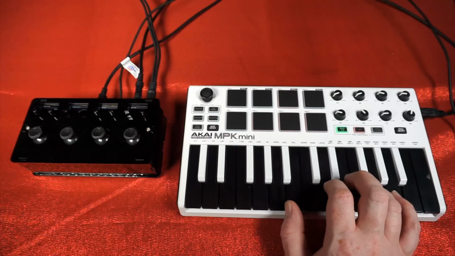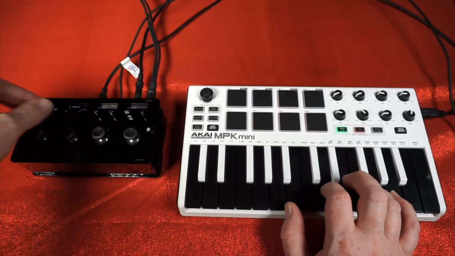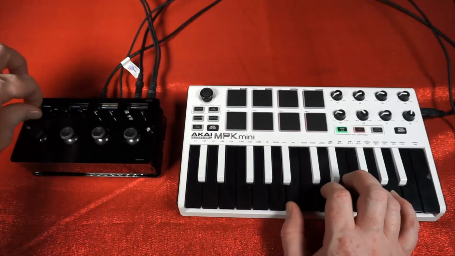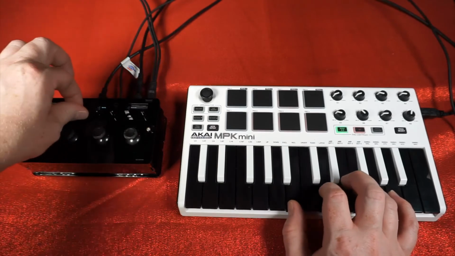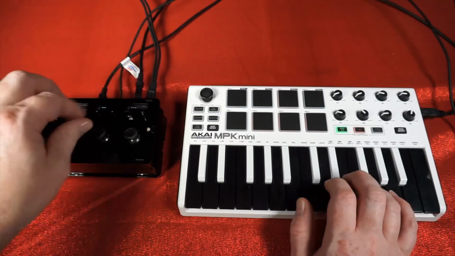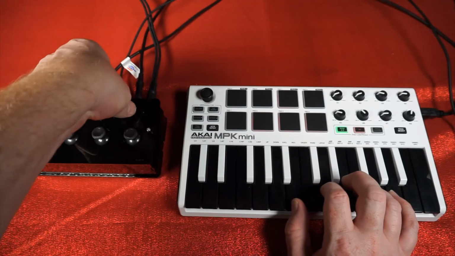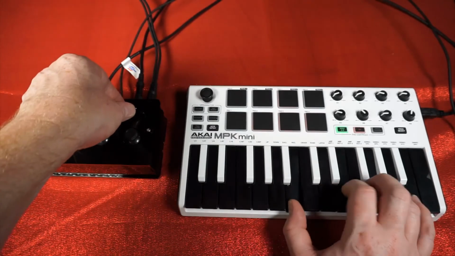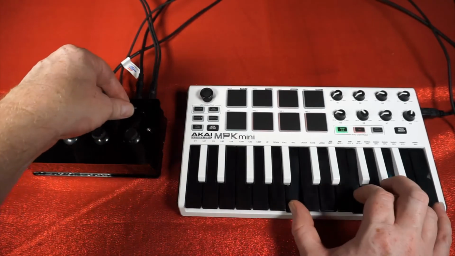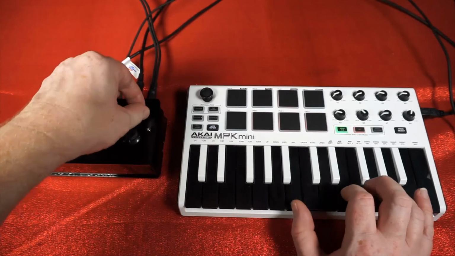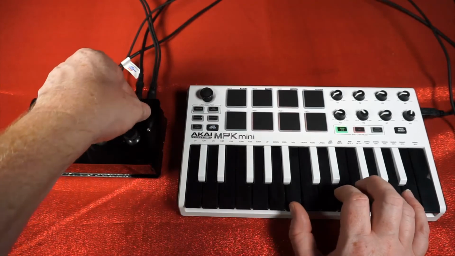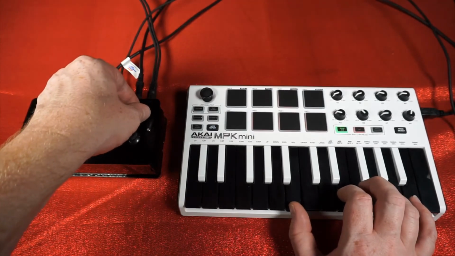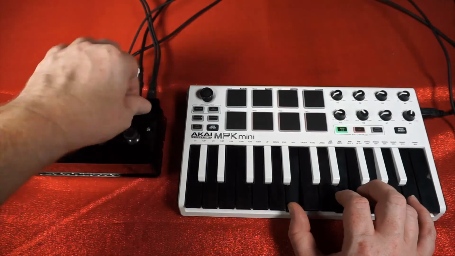And here we put on the sustain. You can hear how it carries the note. We can change the pitch of the overall patch. And the volume. Sometimes some of my most favorite sounds are when you're overdriving a sound.